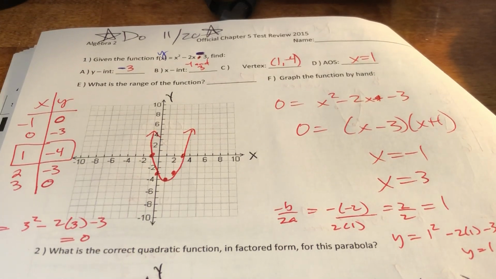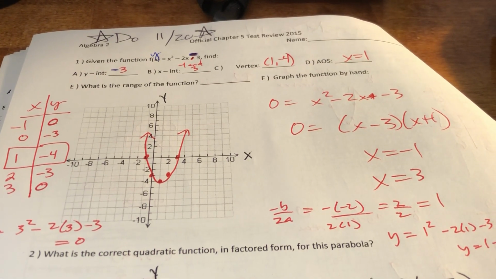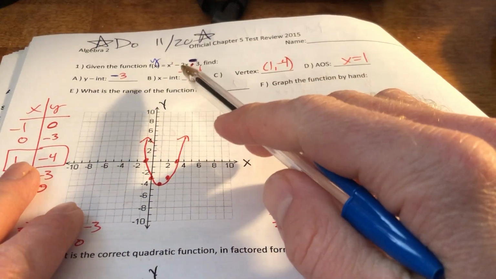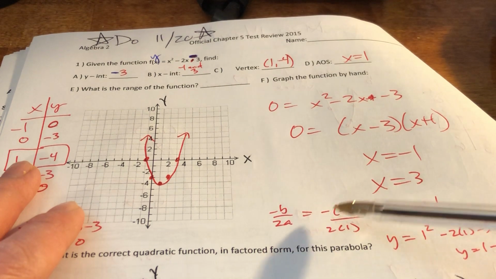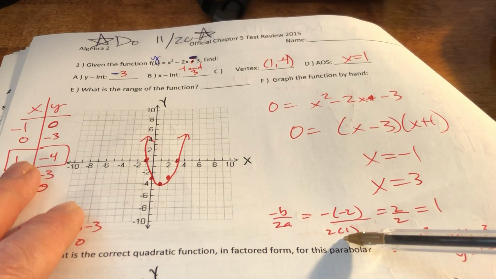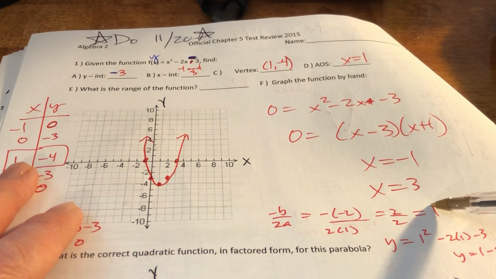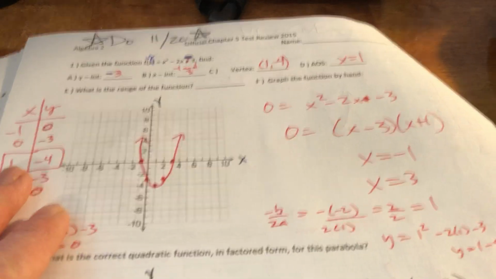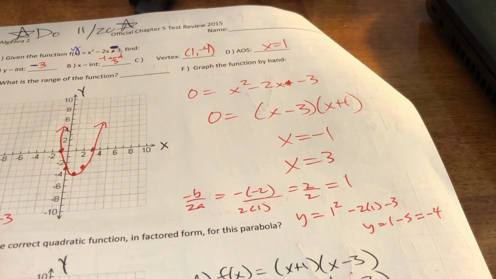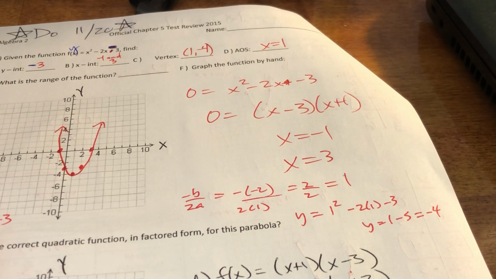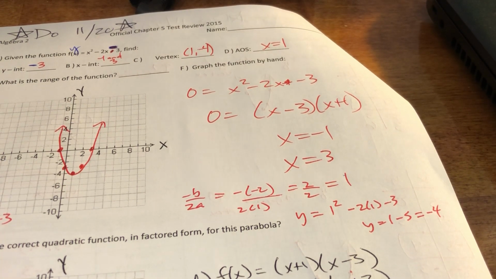Anyway, so how do I find the vertex? Here I have a middle term. It's not in vertex form. I have to do -b over 2a. b is a -2, so the opposite of -2 all over 2 times 1. That's what's attached to x squared. The x-coordinate of the vertex is 1, like we talked about. Plug 1 in for x. I get a -4. My vertex is (1, -4). My axis of symmetry then is x equals 1.